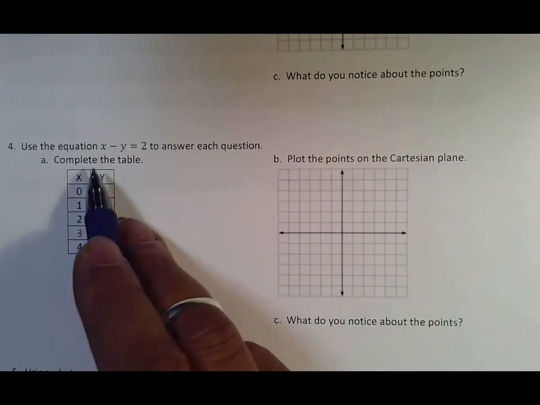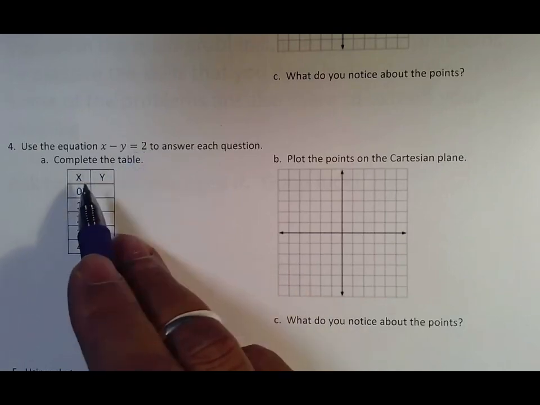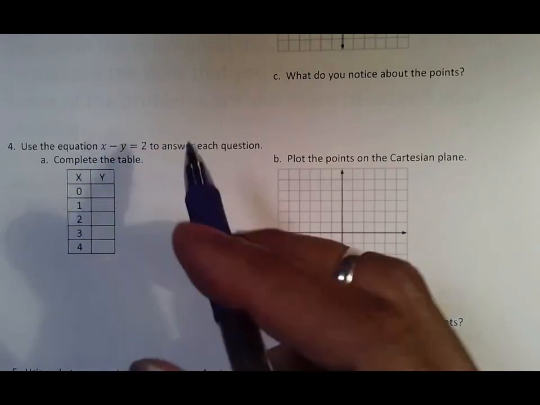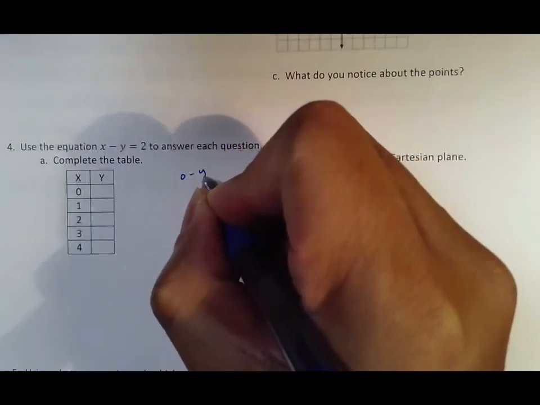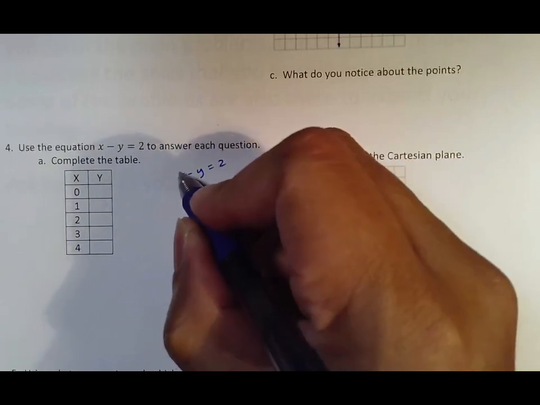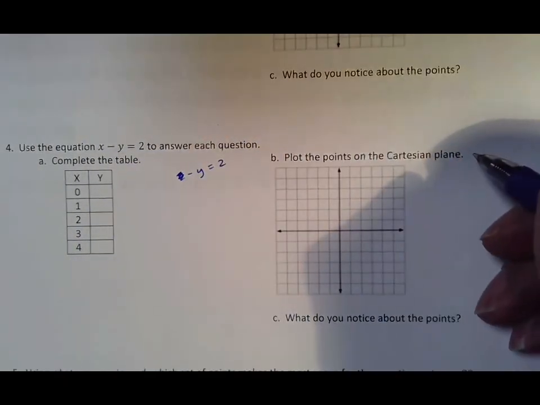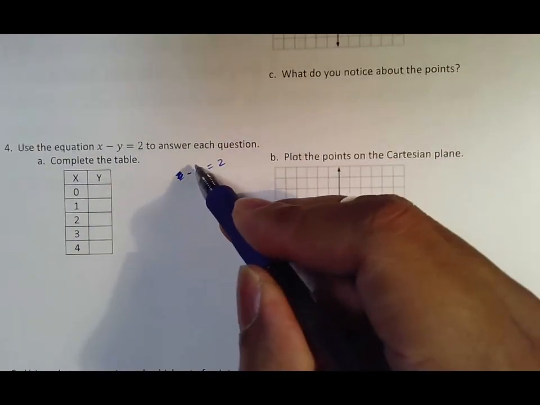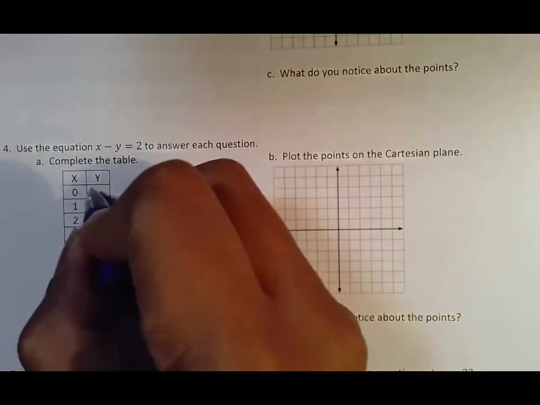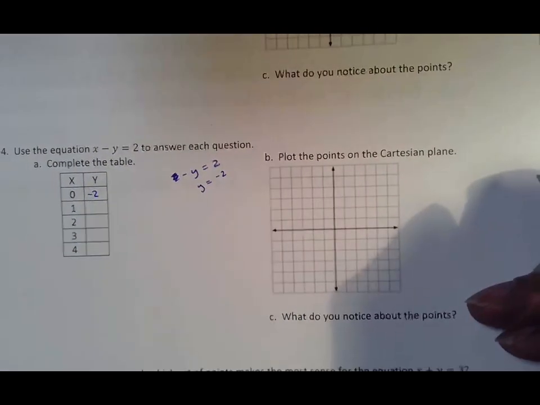If you're looking here, x minus y is equal to 2. Well, if x is 0, 0 minus what is equal to 2? Well, let's just go ahead and work that out. 0 minus y equals 2. That means that we would, of course, have the 0 go away because it's not there. If you remember last semester, I said you can't have a negative on the y, so you switch your y, which means you switch the 2. y would be negative 2.